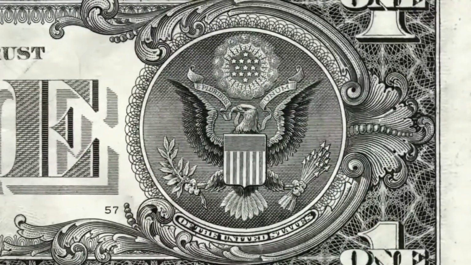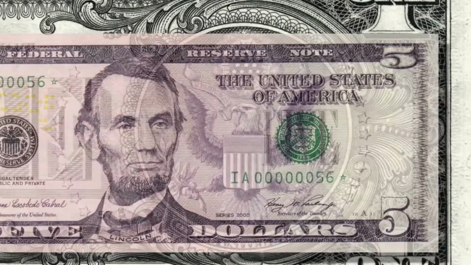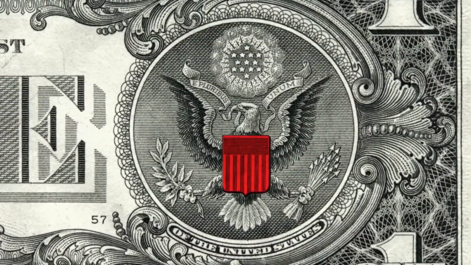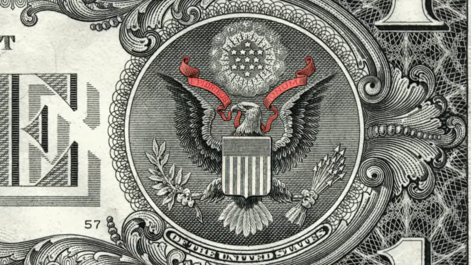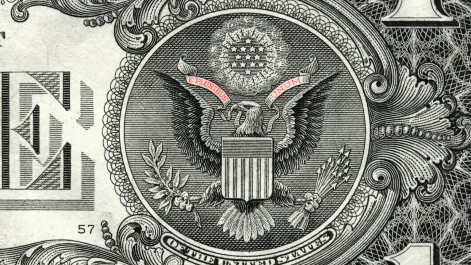Let's start with the heraldic bald eagle, which you'll also notice is printed in purple on the $5 bill. In front of the eagle is an unsupported shield which symbolizes the fledgling country's ability to stand on its own. The eagle is biting on a ribbon which has the phrase "E pluribus unum" engraved upon it. That means out of many, one in Latin.